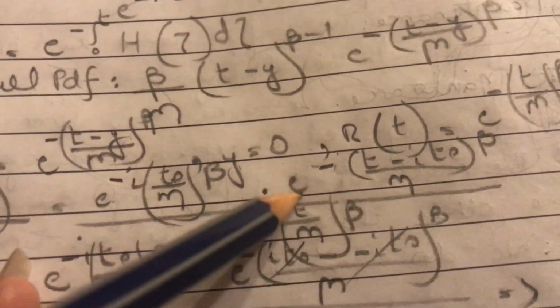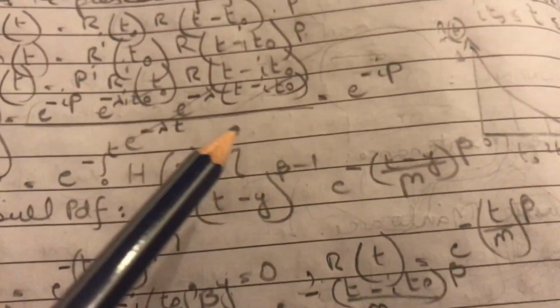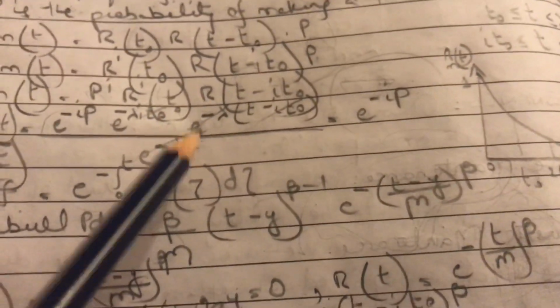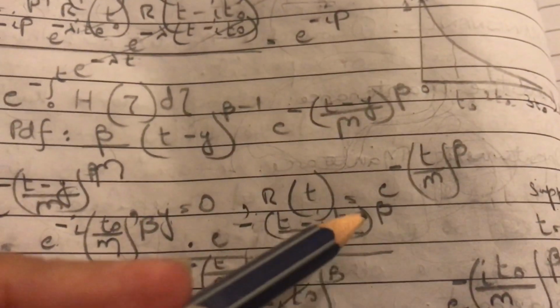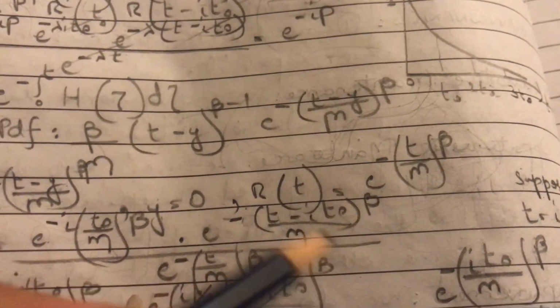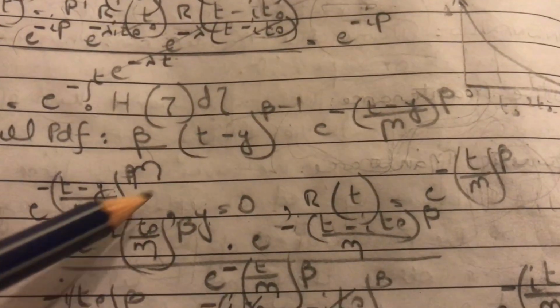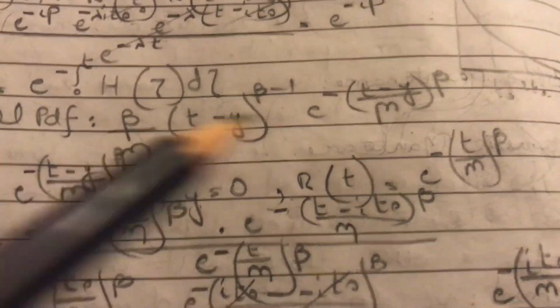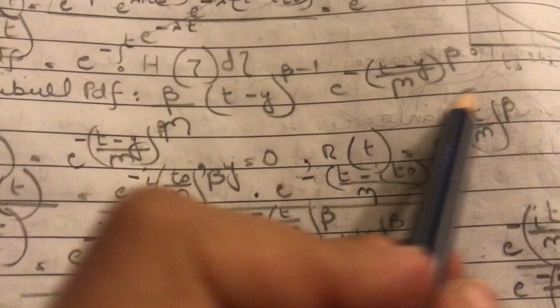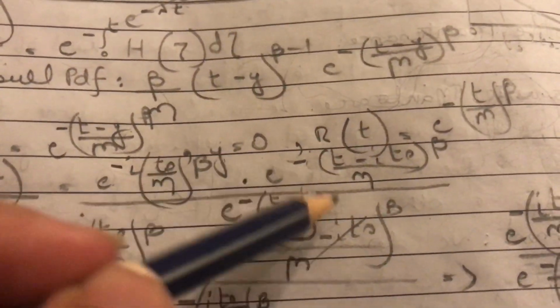Right, now we have e^(-(t - it0)). So e^(-(t - it0)) remains the same, and beta over eta is being added. So these things are being added here, and the rest is R(t). So we have found the value for R(t), that is this.